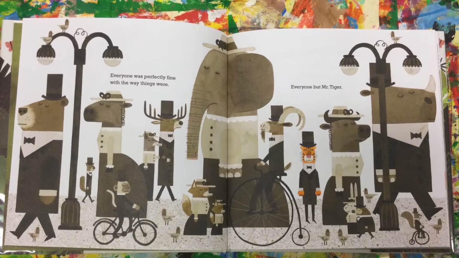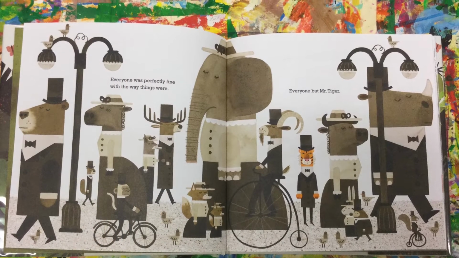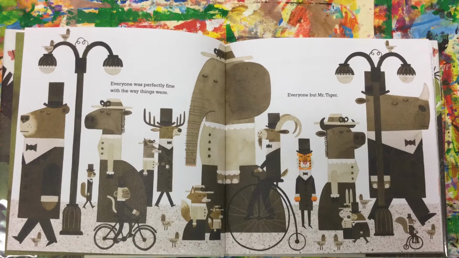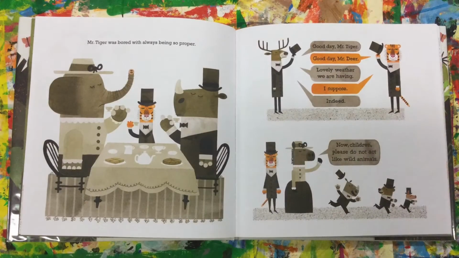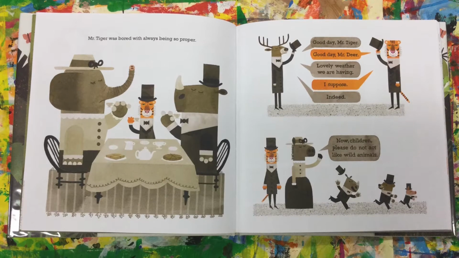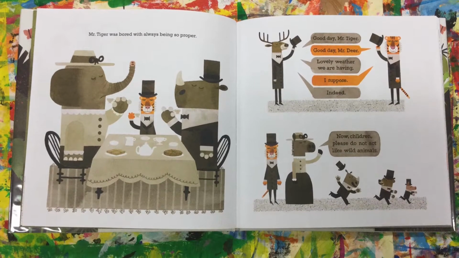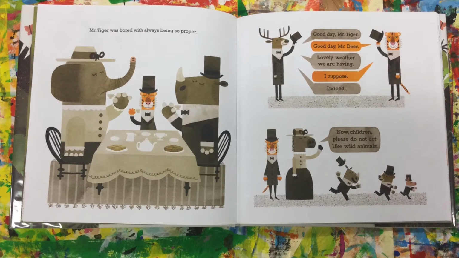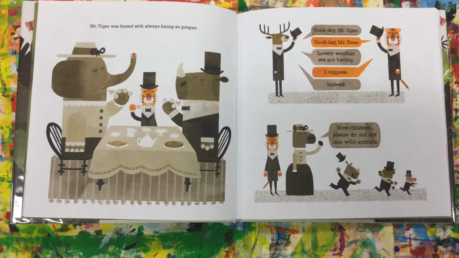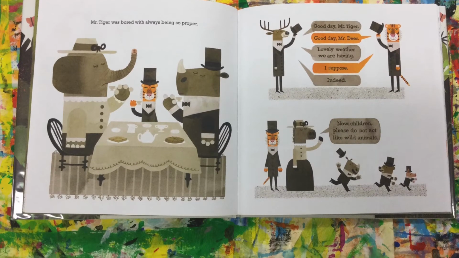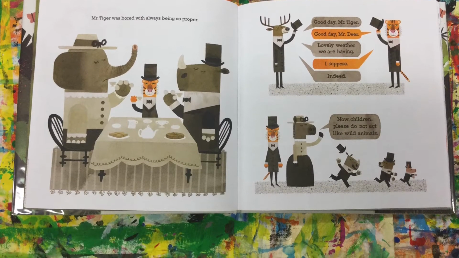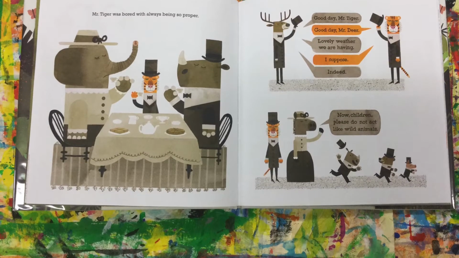Everyone was perfectly fine with the way things were. Everyone but Mr. Tiger. Mr. Tiger was bored with always being so proper. Good day, Mr. Tiger. Good day, Mr. Deer. Lovely weather we're having, I suppose. Indeed. Now, children, please do not act like wild animals.